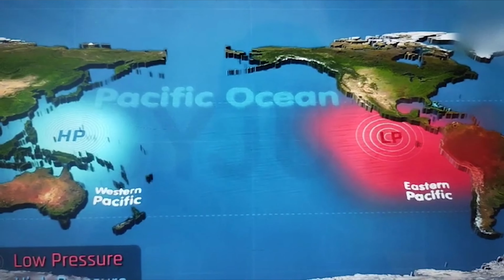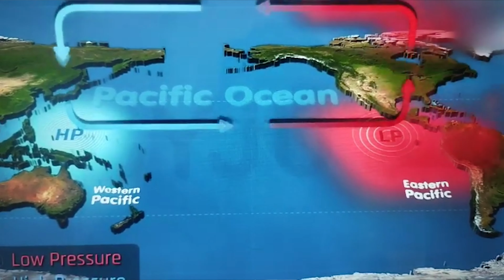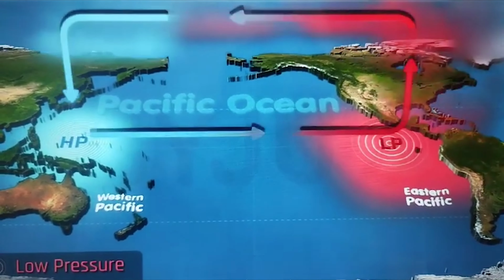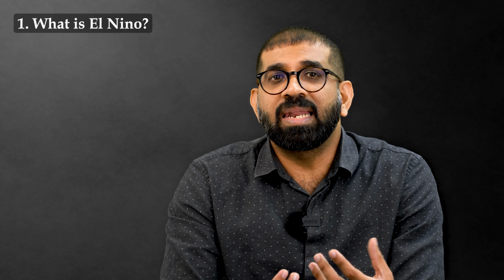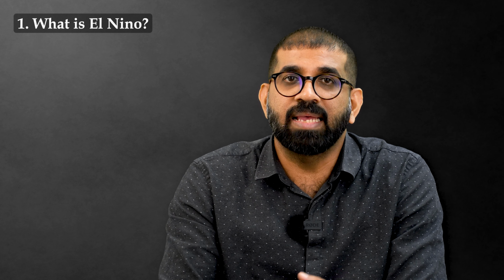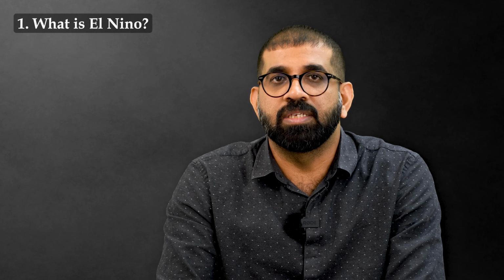The shift in water temperatures across the Pacific affects the jet streams and atmospheric circulation, altering the weather patterns globally. It can lead to more rain and flooding in some areas like the southern United States and Peru, and drought in places like Australia and Southeast Asia.